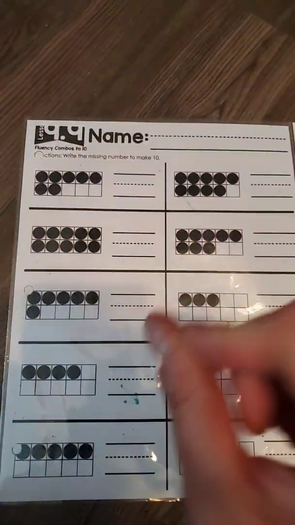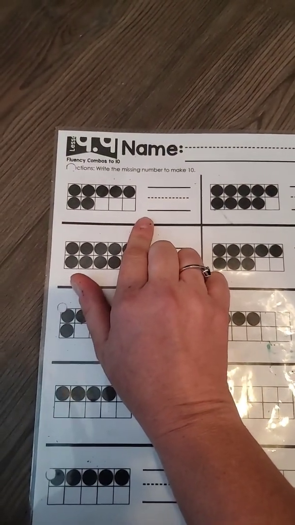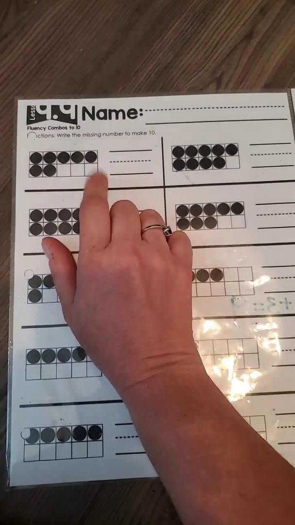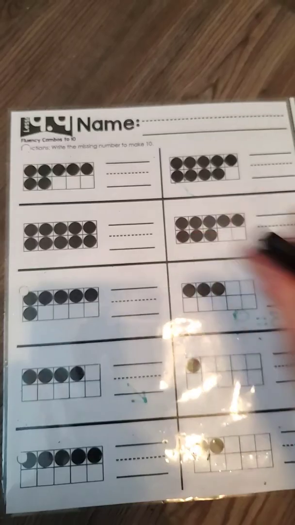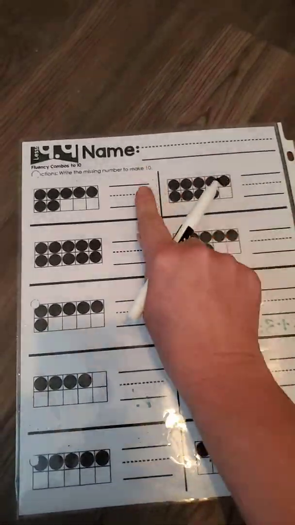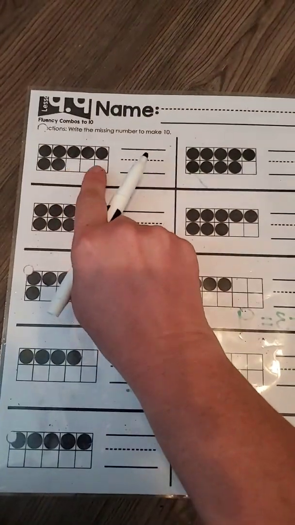But we're going to also add to it, and we're going to write the number sentence underneath here, so that way you guys can practice with your number sentences and your math sentences. Okay, so it says write the missing number to make 10. So on this line, we need to know what is missing. And remember, missing is what's not there. It's blank. It's 0. There's nothing there.